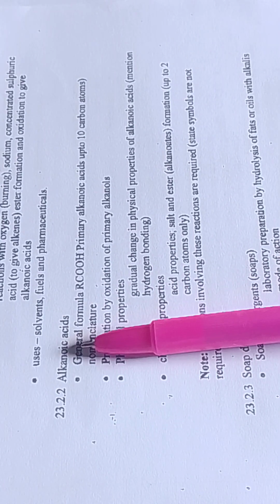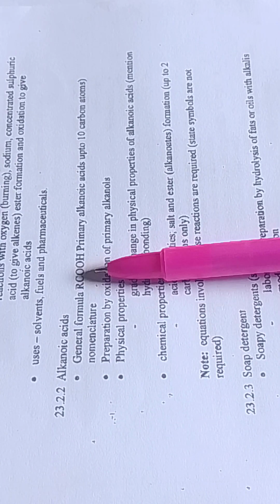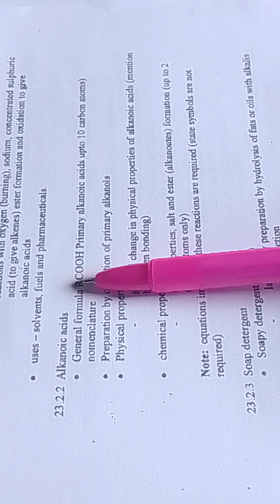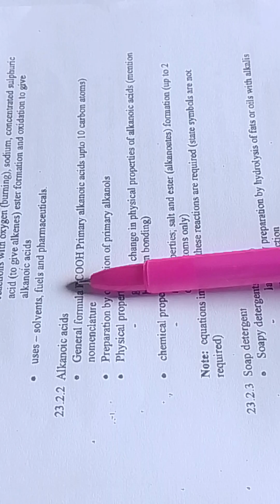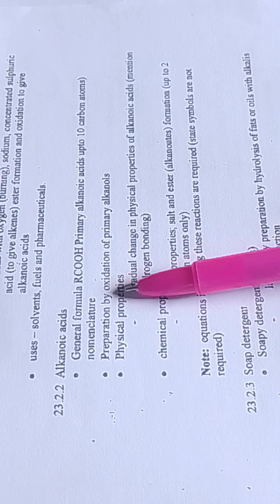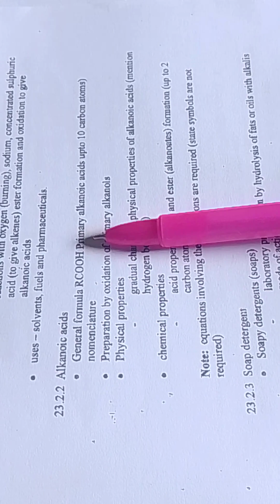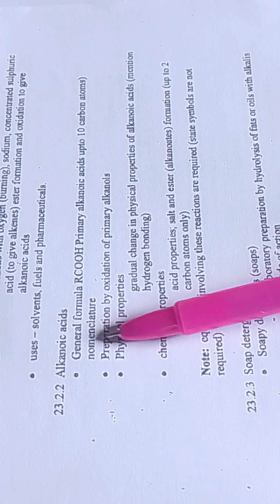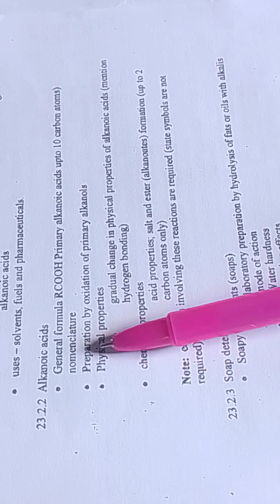Now onto the alkanoic acids. As you can see, the general formula of alkanoic acids is RCOOH. But here there is supposed to be a small hyphen between R and C. RCOOH, that's for primary alkanoic acids up to 10 carbon atoms. That's the nomenclature in other terms.